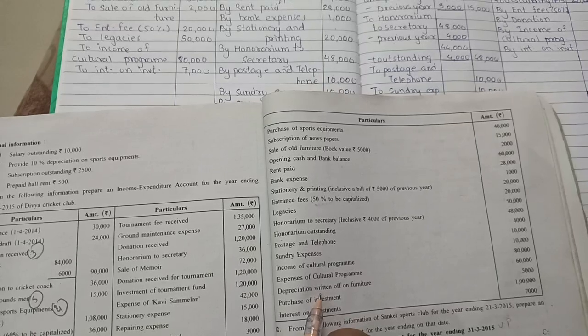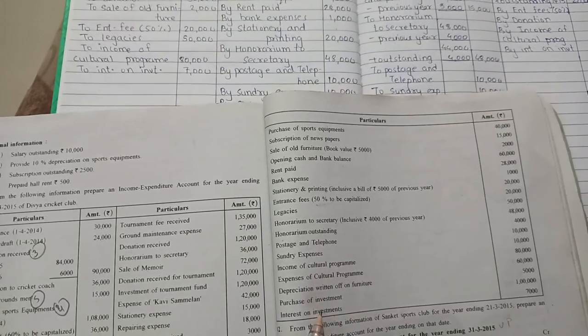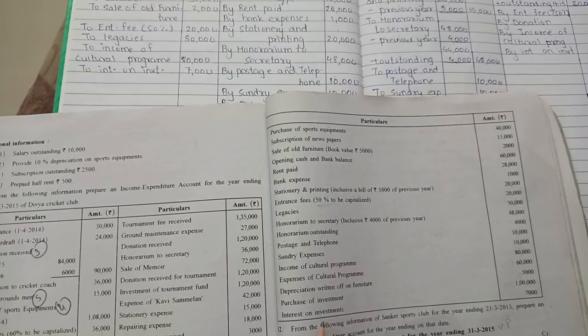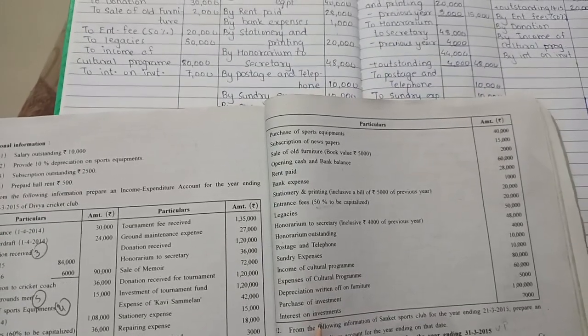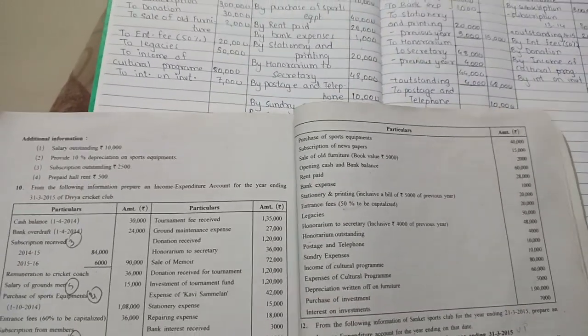Depreciation written off on furniture 5,000. Purchase of investment 1 lakh and interest on investment 7,000. Now first of all we will see receipt and payment account.